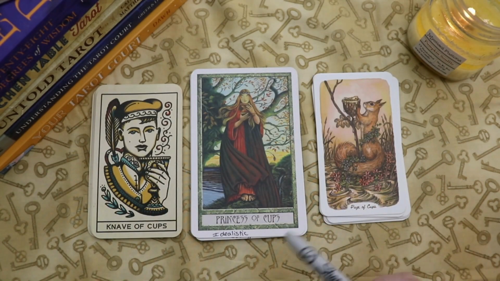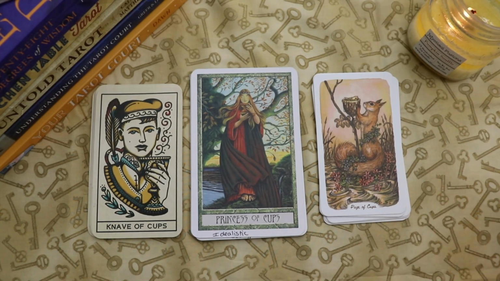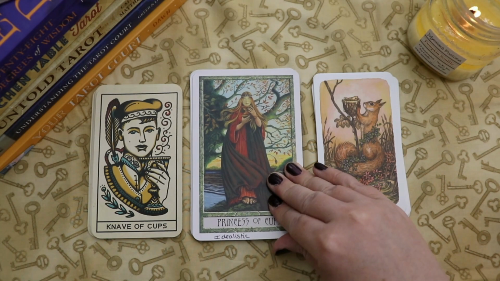Our Page, our Princess, or our Knave of Cups. We are now into the element of water, the realm of emotion. To me, the Page, the Knave, the Princess, they're idealistic. They see the best in everything. They think everything is going to be great. They've got rose-colored glasses on. And I like the word idealistic for the Princess, Page, or Knave of Cups.